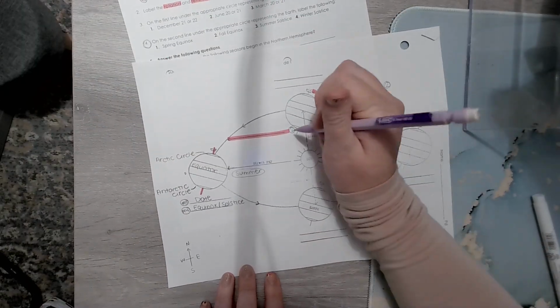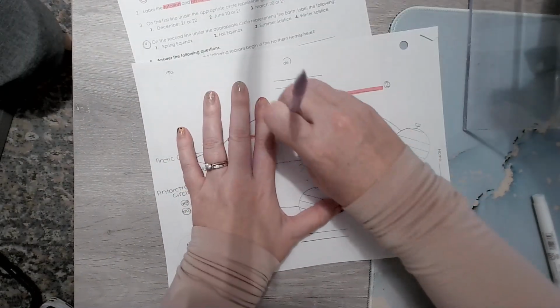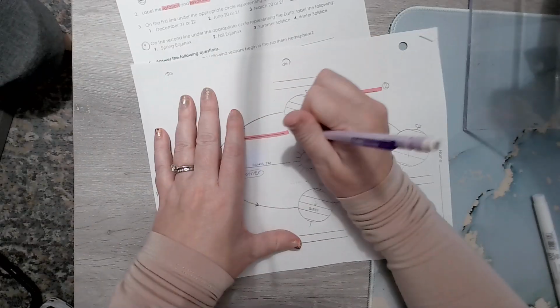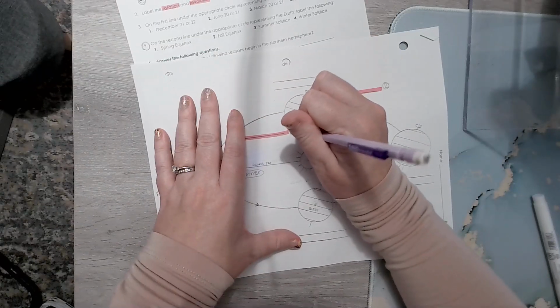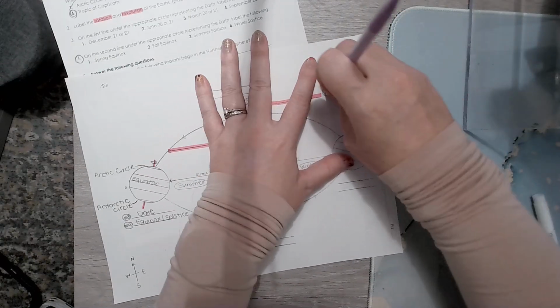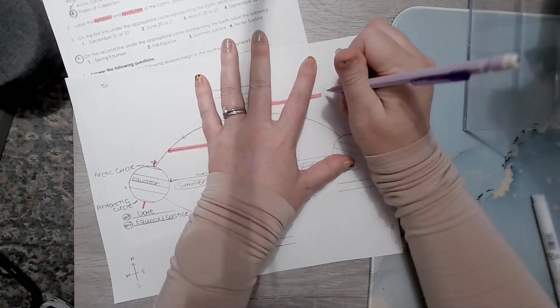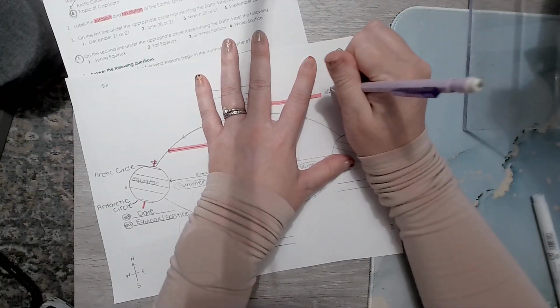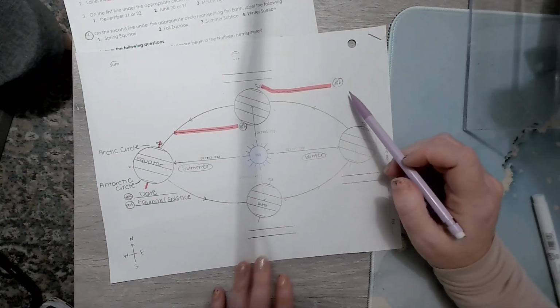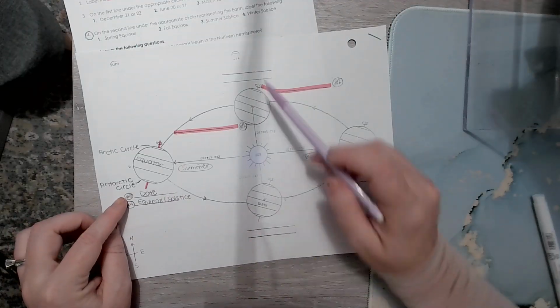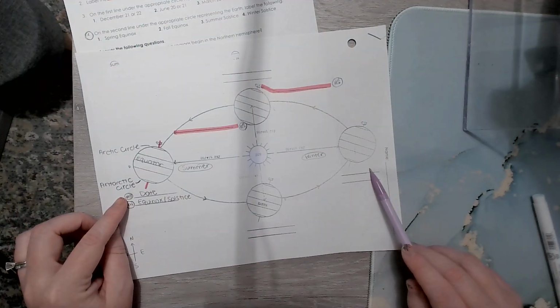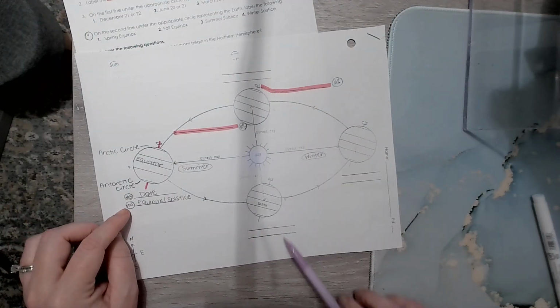So remember, these are the lines to be able to answer number 2. I'm going to make sure I put the number next to it so we know. Number 2. Okay? This is where you're going to write answers number 3. And this is where you're going to write answers number 4.